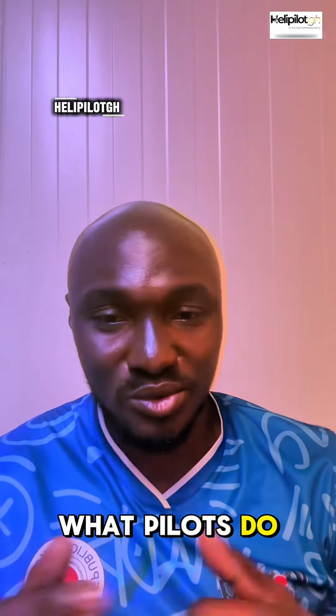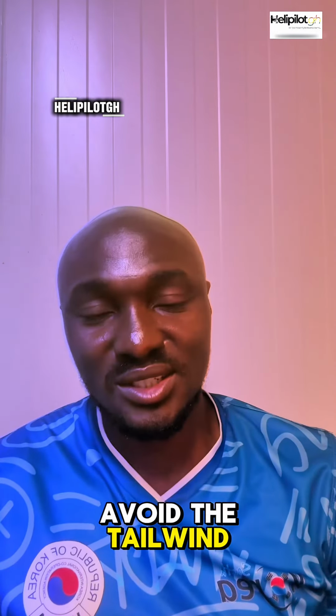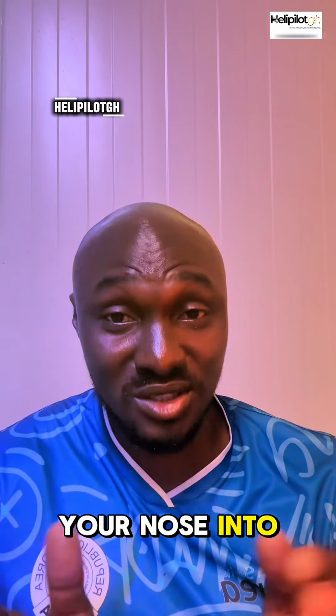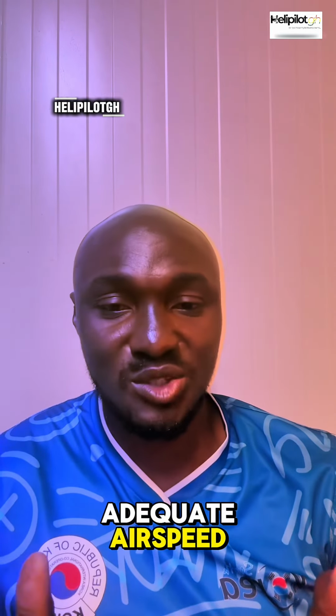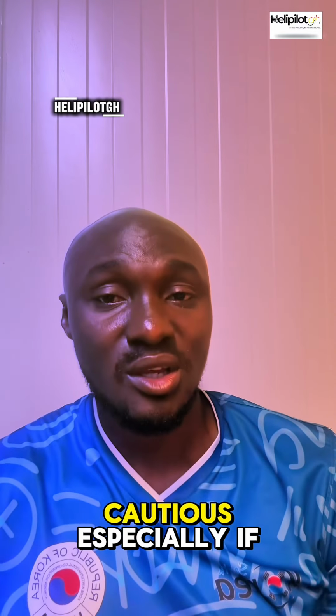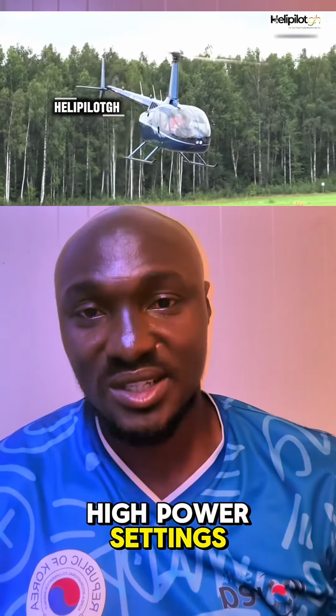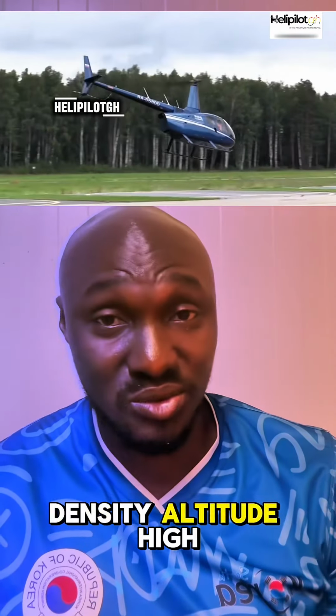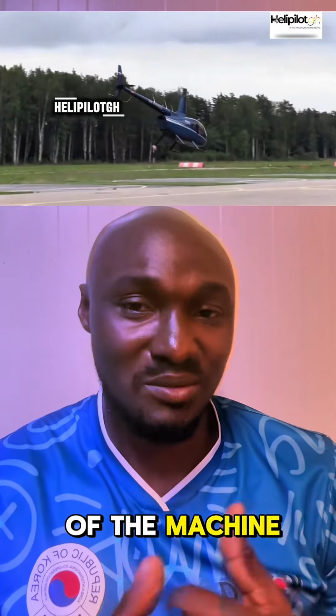What pilots will do is avoid the tailwind, mostly tailwind hovers. You also try to point your nose into the wind and maintain adequate airspeed if you are not doing a slow flight. If you are doing a slow flight, you must be cautious, especially if you have high power settings and you are flying in heavy, hot conditions, with high density altitude. You also have to stay ahead of the machine.